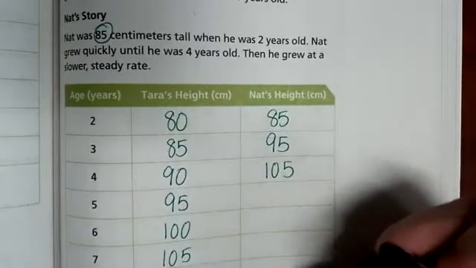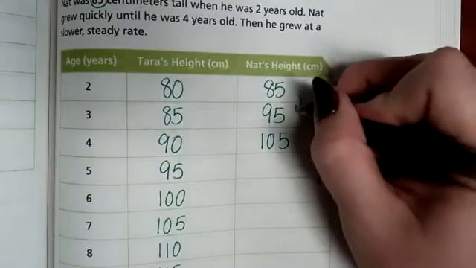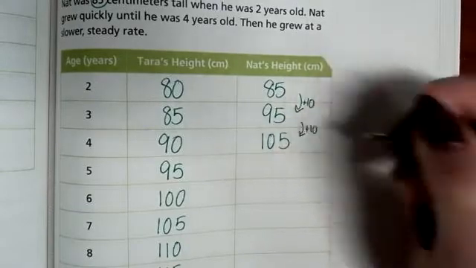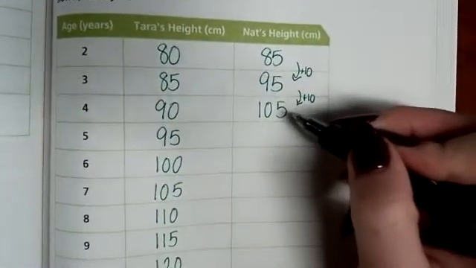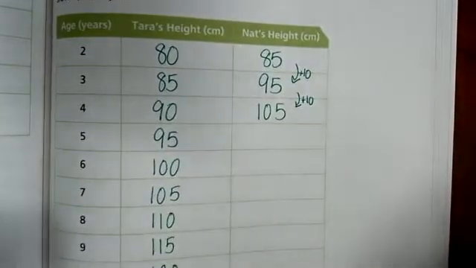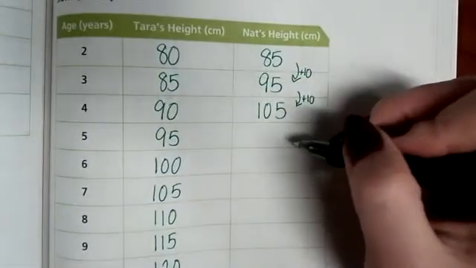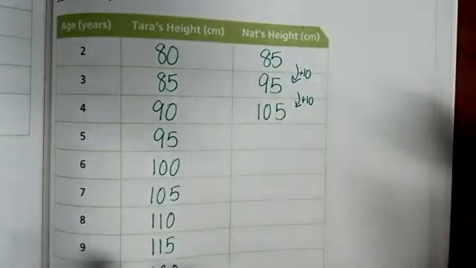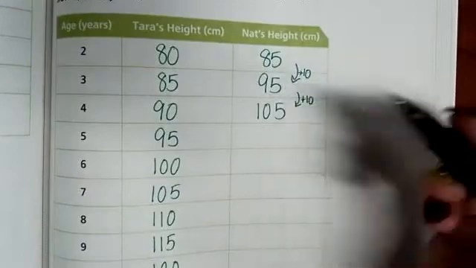So my data is going to change here. These jumps, each one is plus 10, so those are larger jumps. Now, since his growing is slowing down, I'm going to have to do smaller jumps. So let's go back to 5s. Now he's slowing down, but it's still steady, so it's going to be a steadier rate than just the 10s.